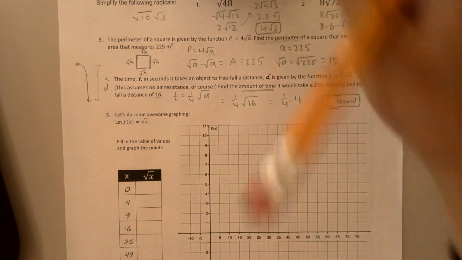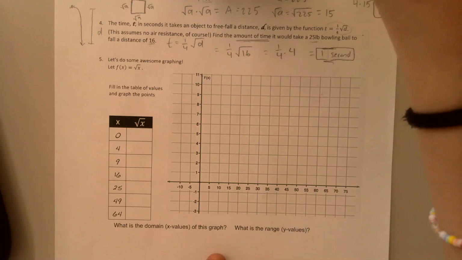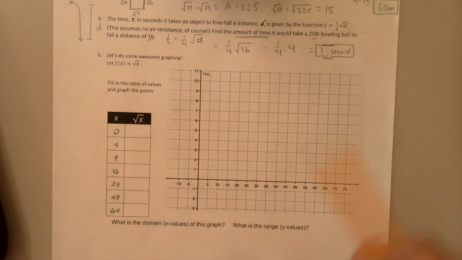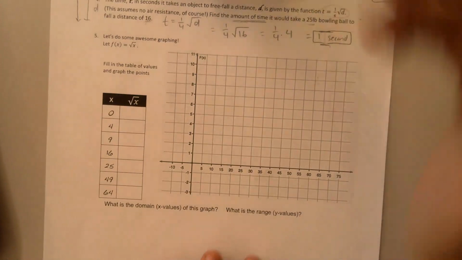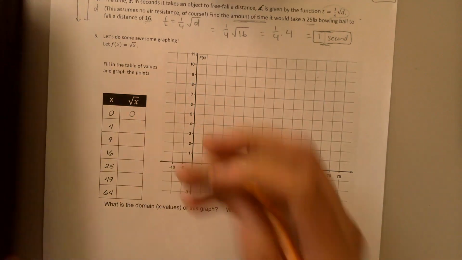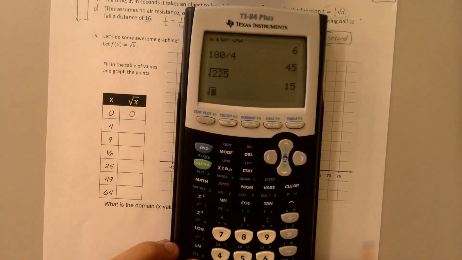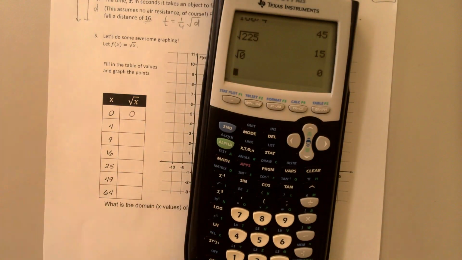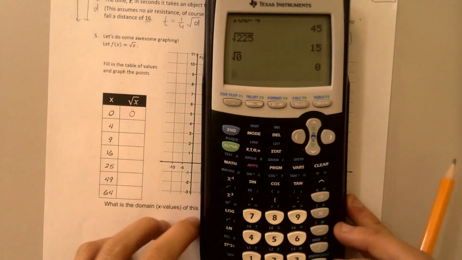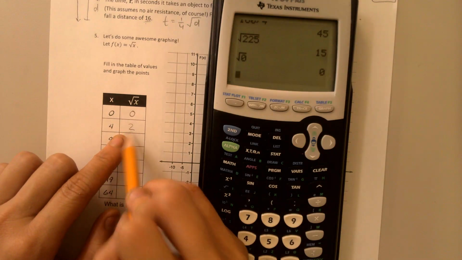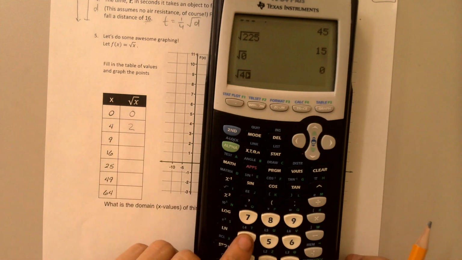All right, last one. Let's do some awesome graphing. Fill in the table of values and graph the points. Okay, so the square root of 0 is 0. But let's check. Square root of 0. So ideally you can do this without a calculator, but if you need a calculator, that's fine. Square root of 4, we should know that's 2.